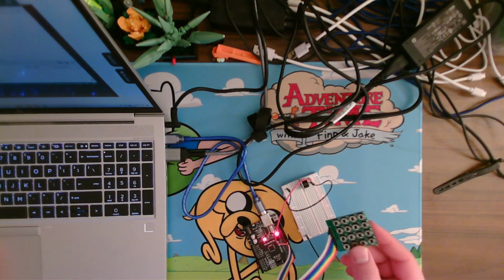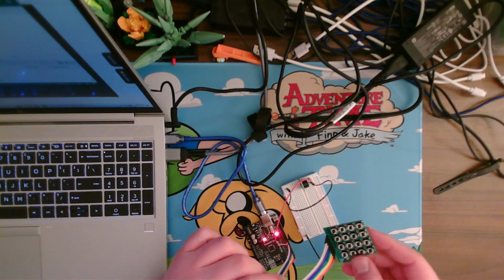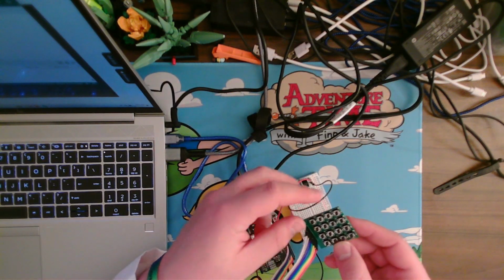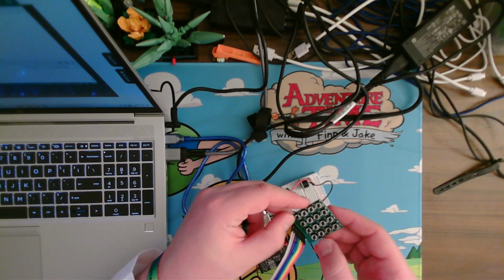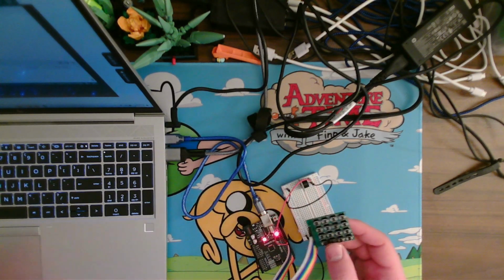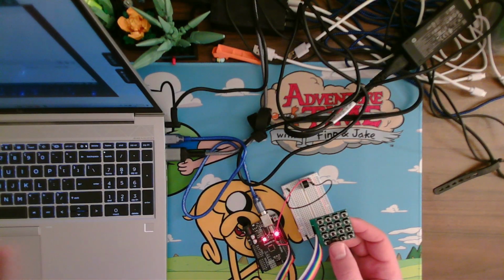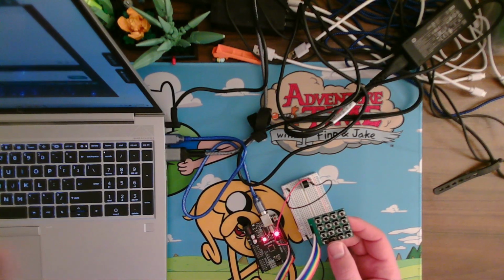Oh, remember how I said I reset it? Yeah, that cleared the pin I had. All right, hang on, we're gonna do this again. So I'm gonna do star. Hang on, let me reset the board again.